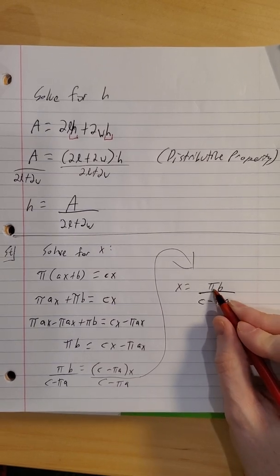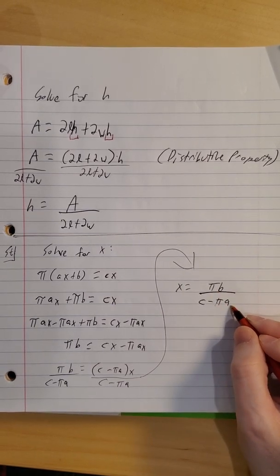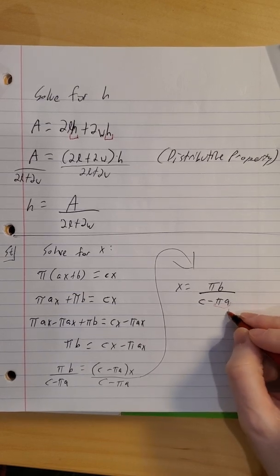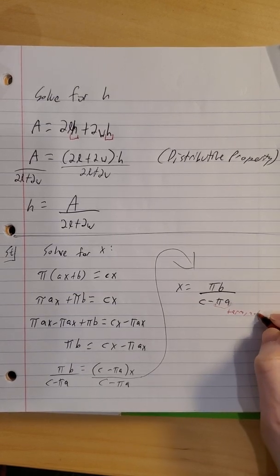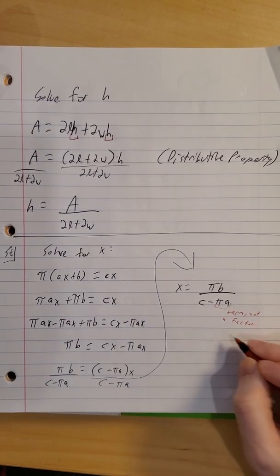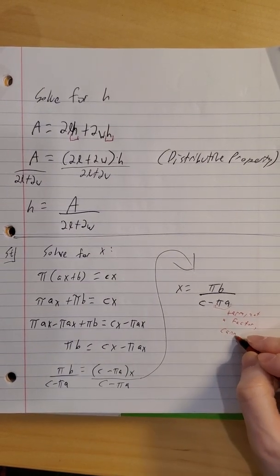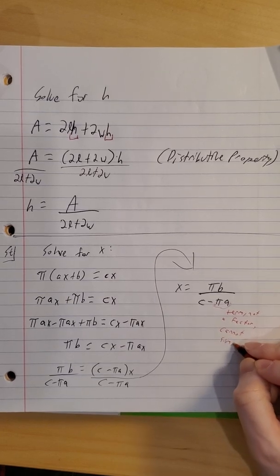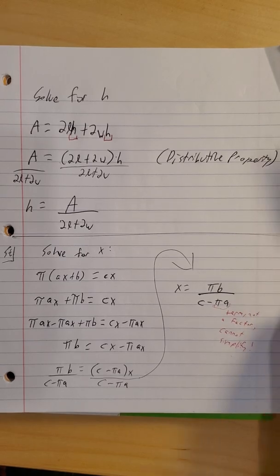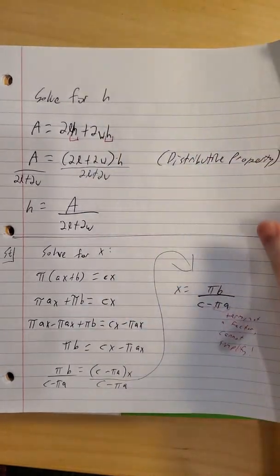But here it's part of a term, not a factor. Cannot simplify. So just kind of watch out for that.